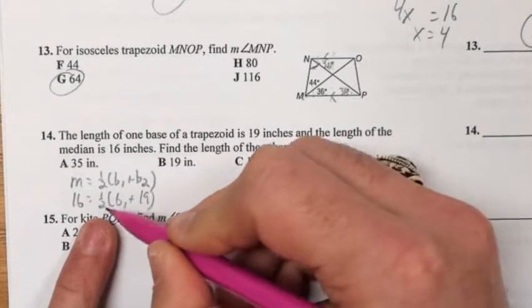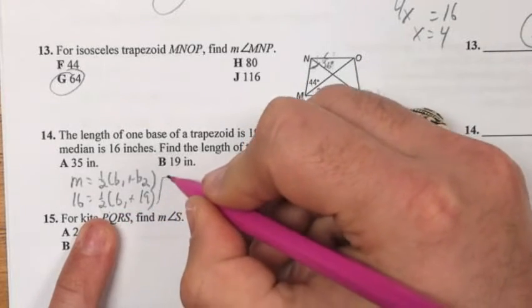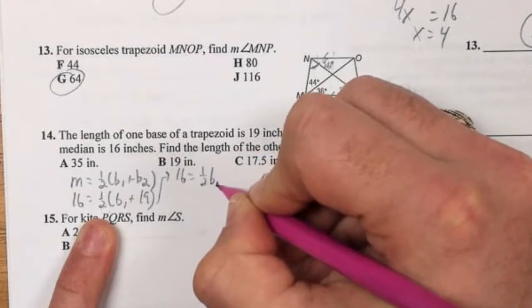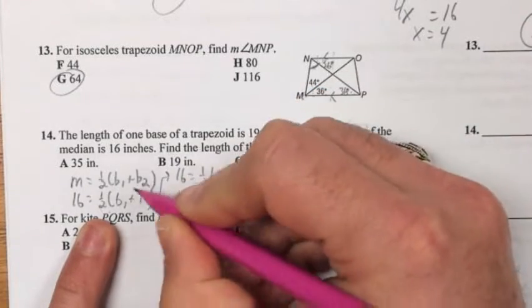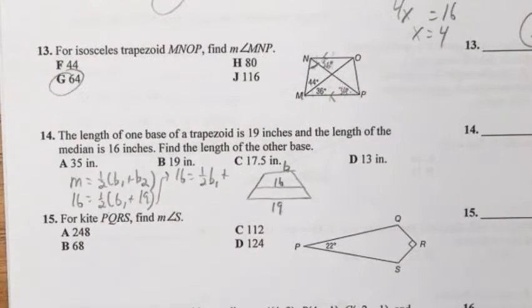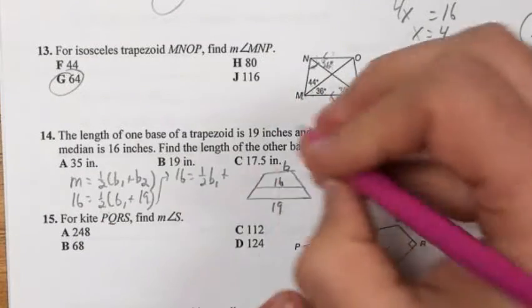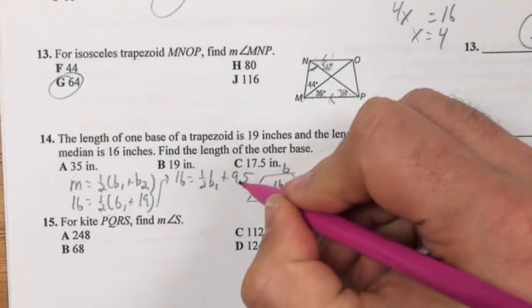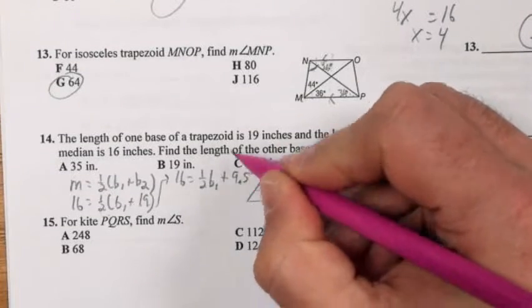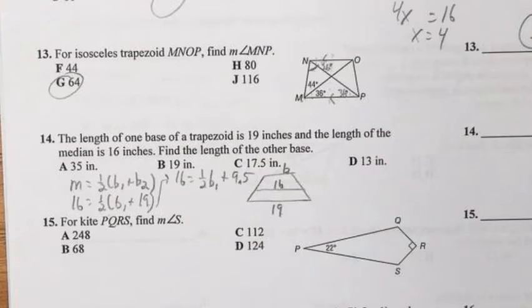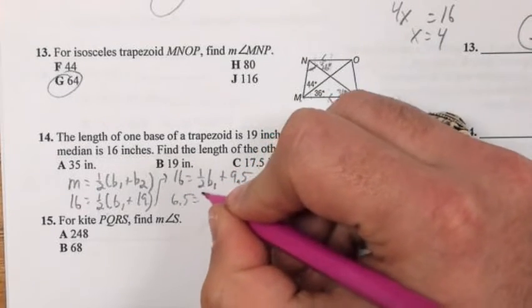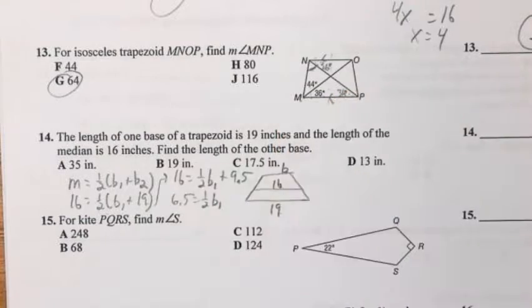Now we're going to distribute the 1/2. That leaves me with 16 equals 1/2 B1 plus 19 times 1/2. I'm blanking out. I'm just going to do it on the calculator. 9.5. We are now going to subtract 9.5 on both sides. Leaves me with 6.5 equals 1/2 B1.